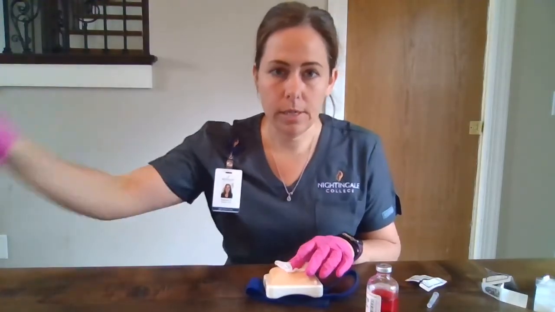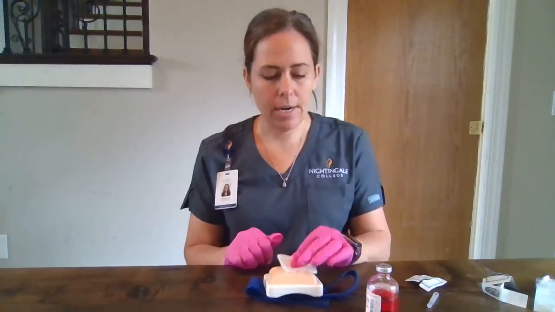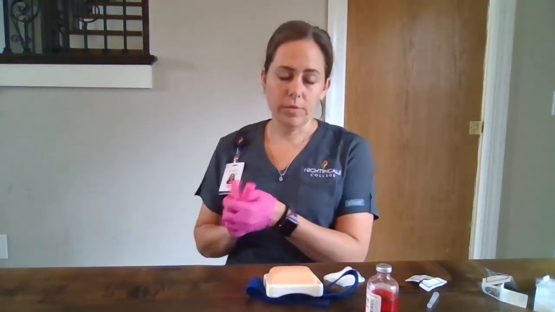If our needle has a safety mechanism, we will initiate that safety mechanism, put our needles in the sharp container, bandage this if necessary. We will discard our supplies, remove our gloves, and perform our hand hygiene, and then document our procedure.